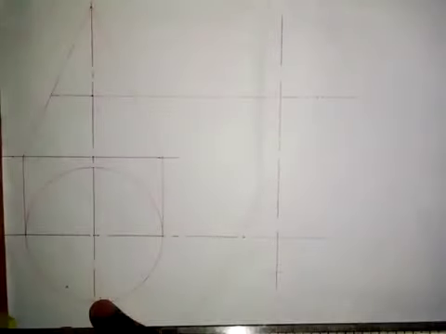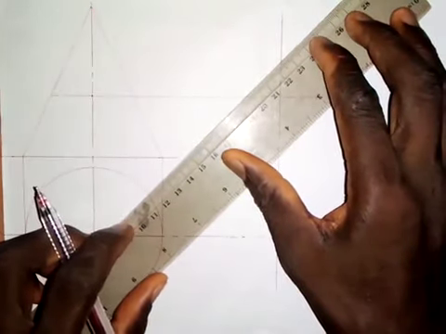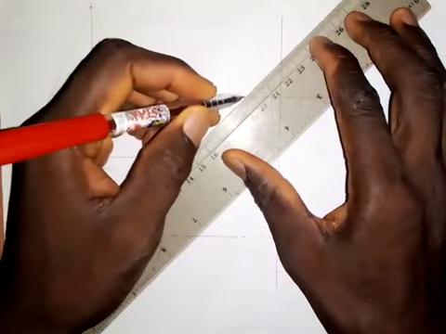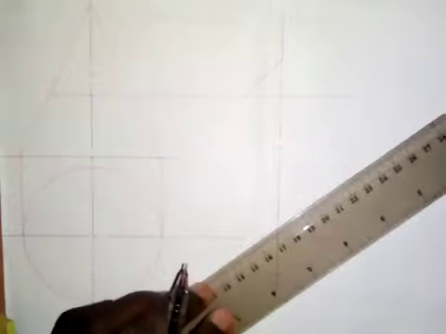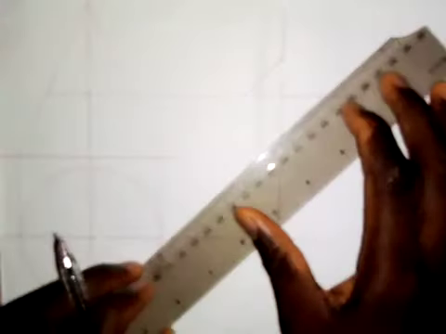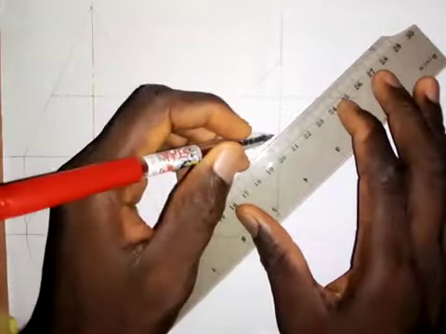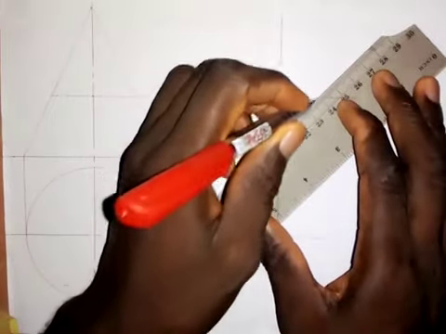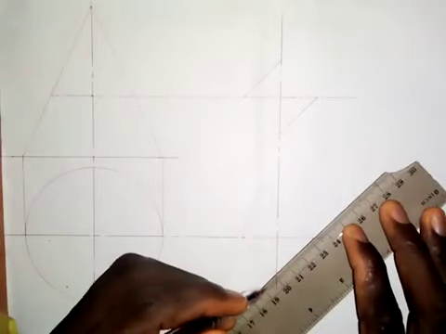Then the next thing that we are going to do now is to join these points together to form a square. I'll be doing it like this.